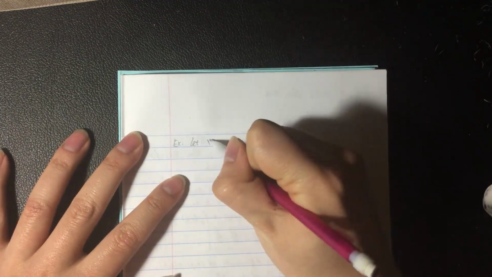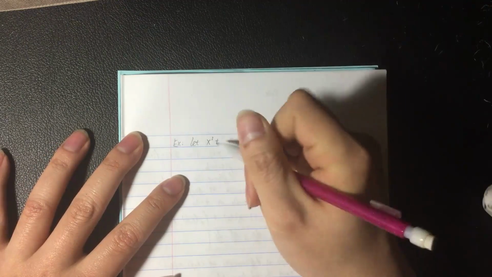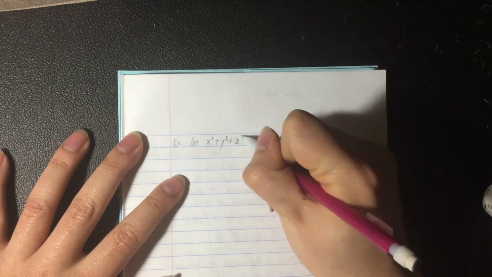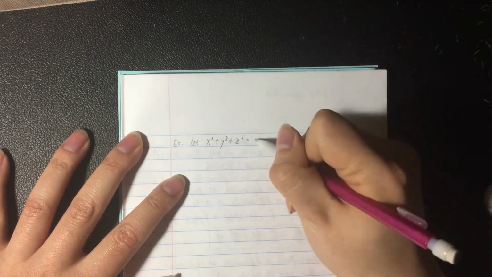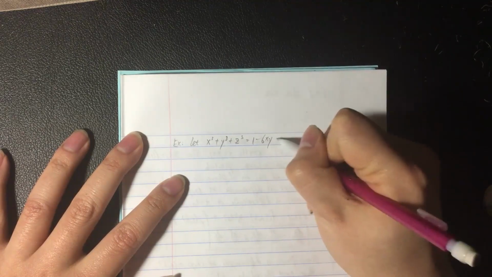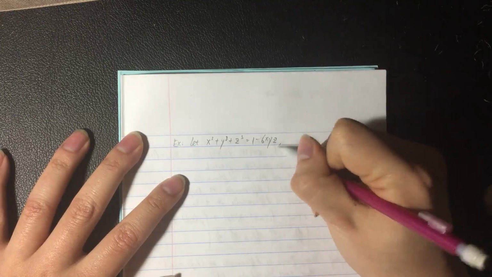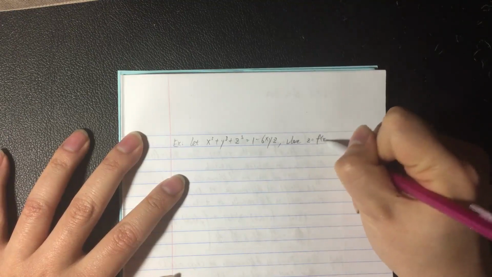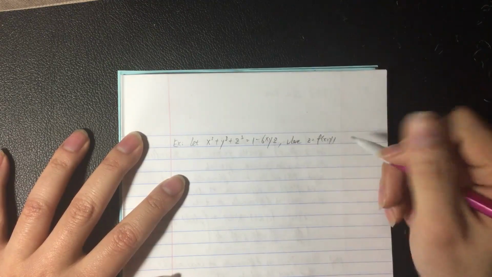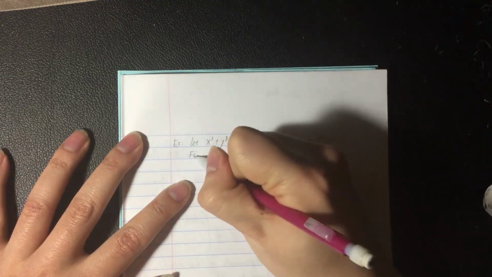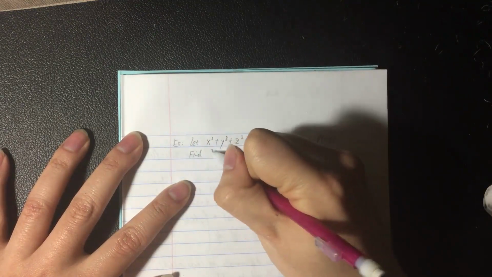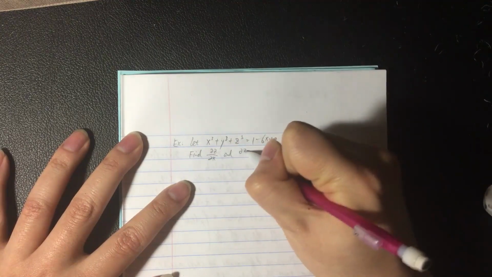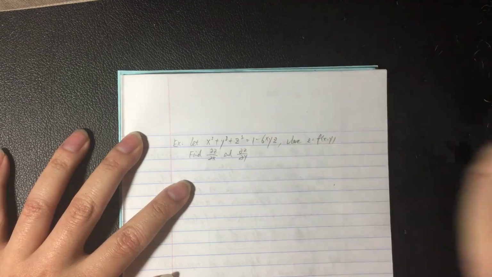Let x cubed plus y cubed plus z cubed equal 1 minus 6xyz, where z is a function of x and y. Find ∂z over ∂x and ∂z over ∂y.